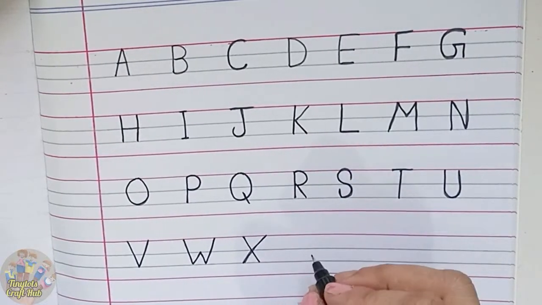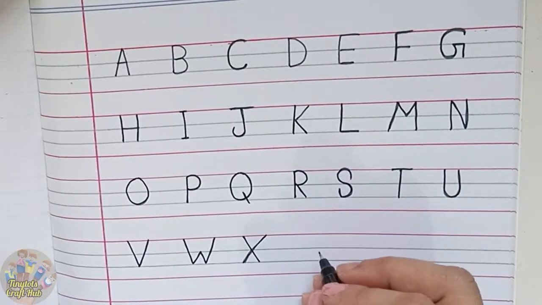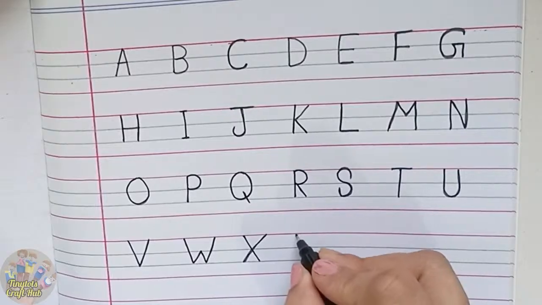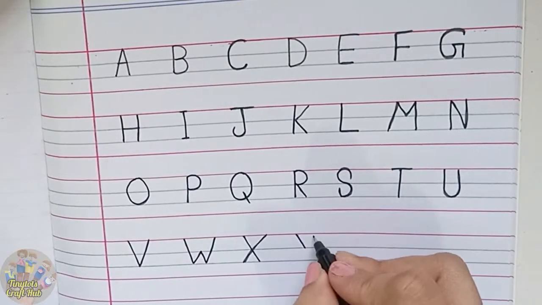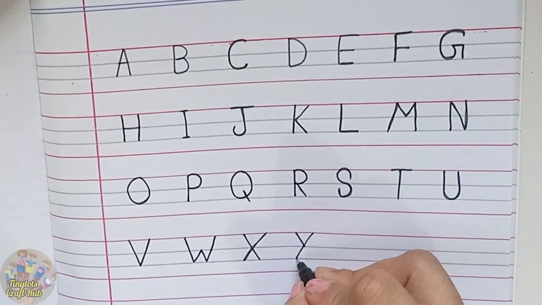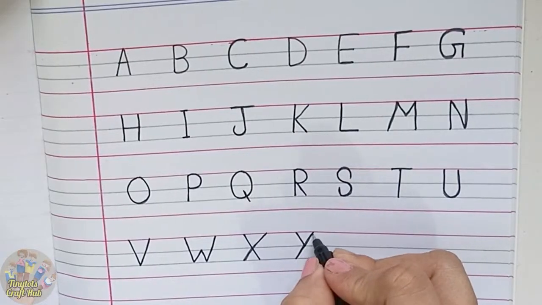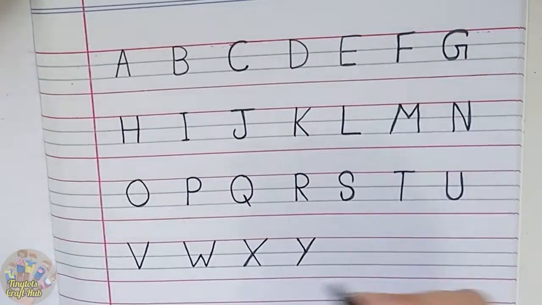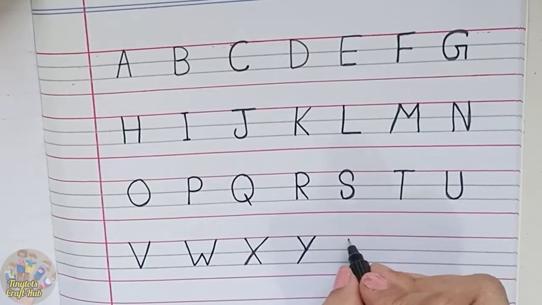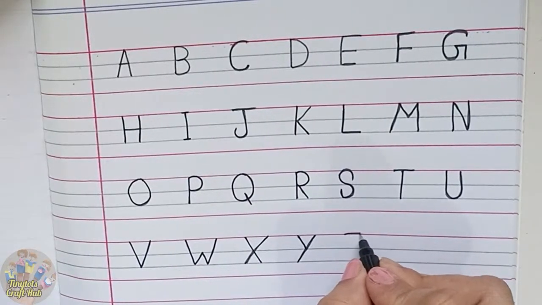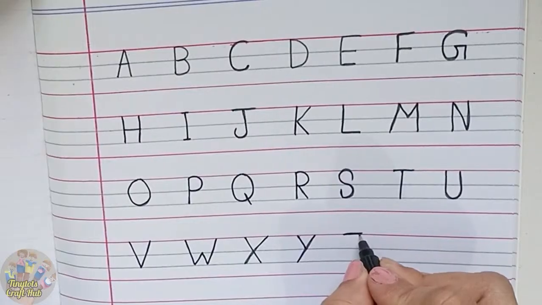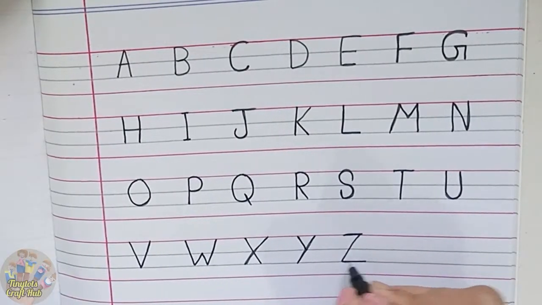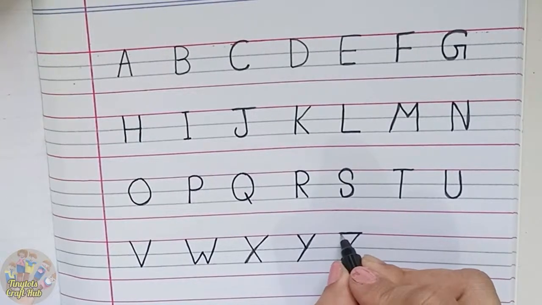After X, it's Y. Start at the skyline again and move down to the lower grass line and then curve back up to the skyline. So the last letter is Z. Let's write. You have to again start your dot from the skyline and then move down to the lower grass line, draw a slant line and then a straight line on the lower grass line.